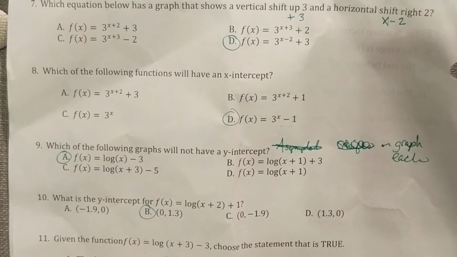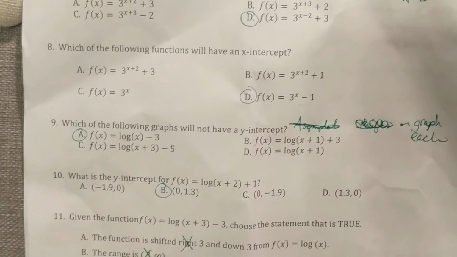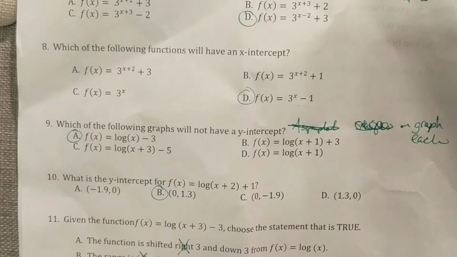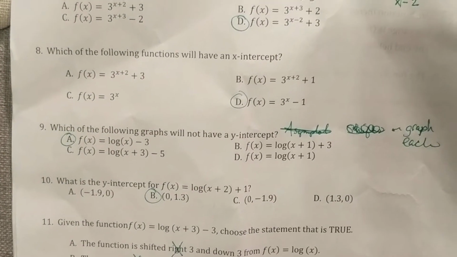Number 8 says which of the following will have an x-intercept? If you just type each one in, you can tell that it's going to have an x-intercept, so D would be the one with the x-intercept.